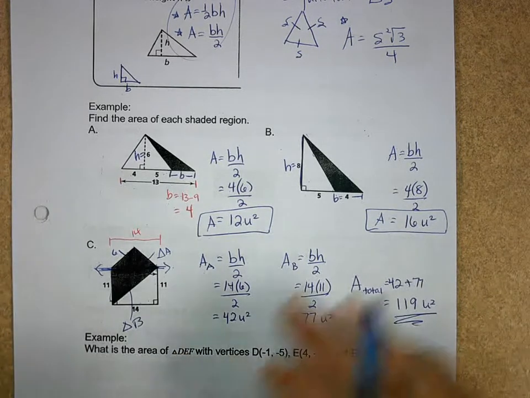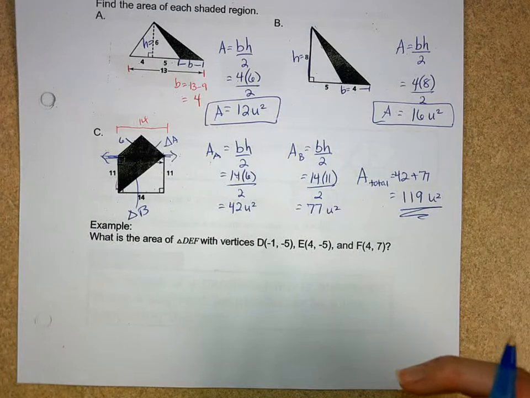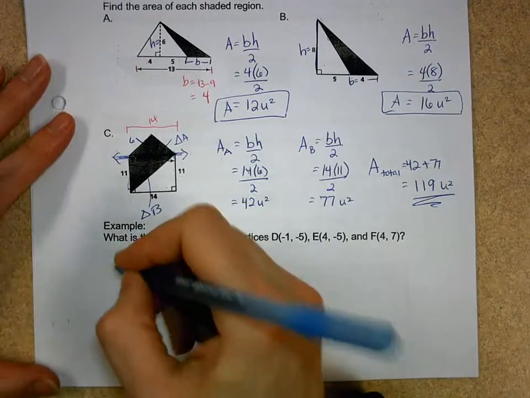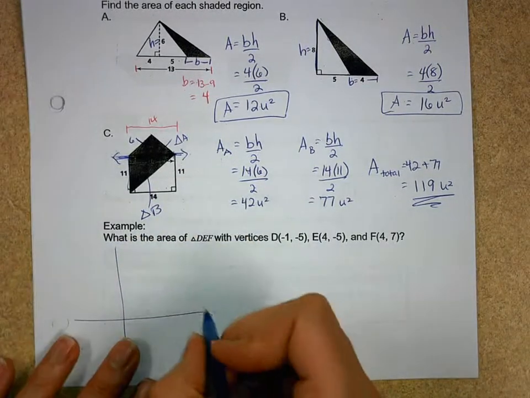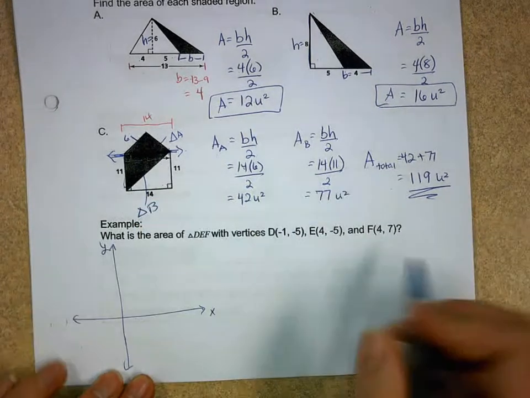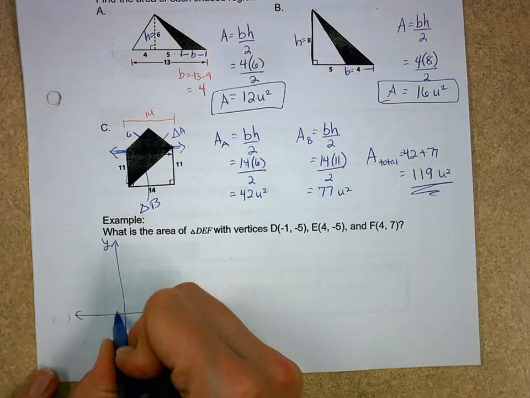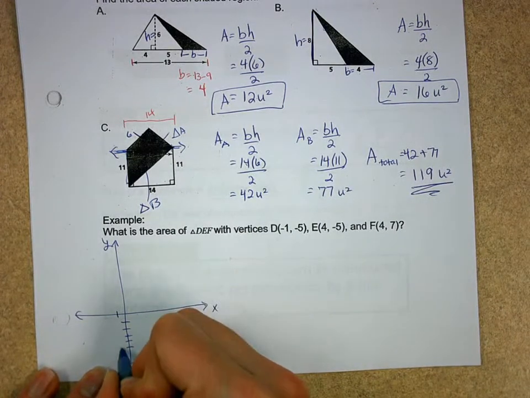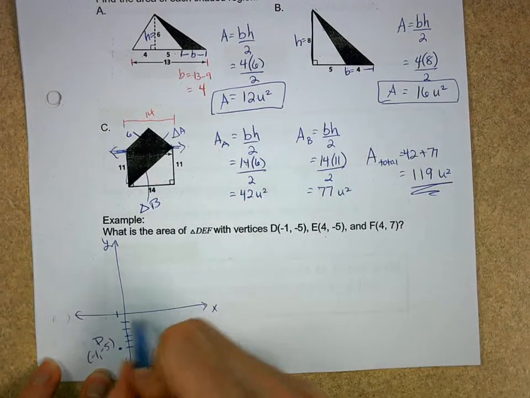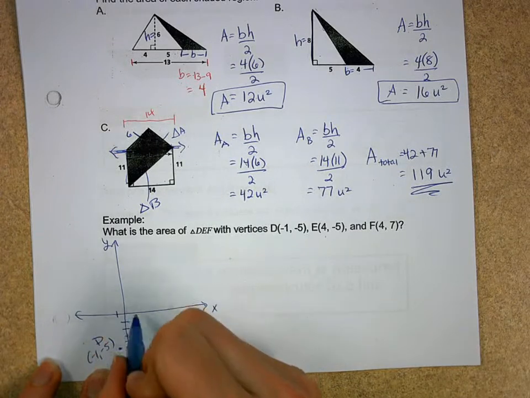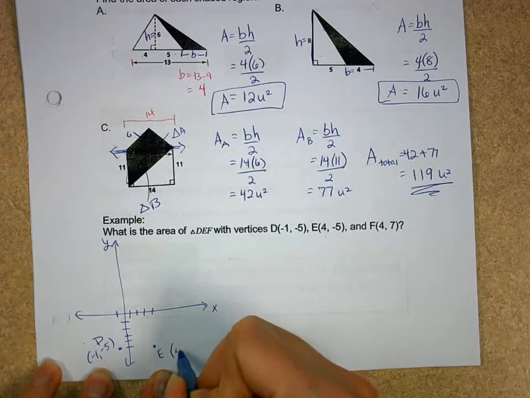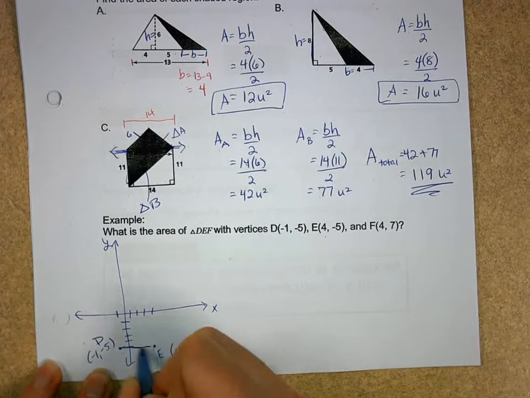All right, now we're going to do the same type of scenario here with the area of triangle DEF, but notice they don't give you a diagram, so we're going to do it real quick. We're going to graph it out. Here is X, here's Y. First of all, D is at -1, -5. So 1, 2, 3, 4, 5. So -1, -5. E is over here at 4, -5. So I go over 4, 1, 2, 3, 4, down -5. So there's E at 4, -5. So that's one side right here.